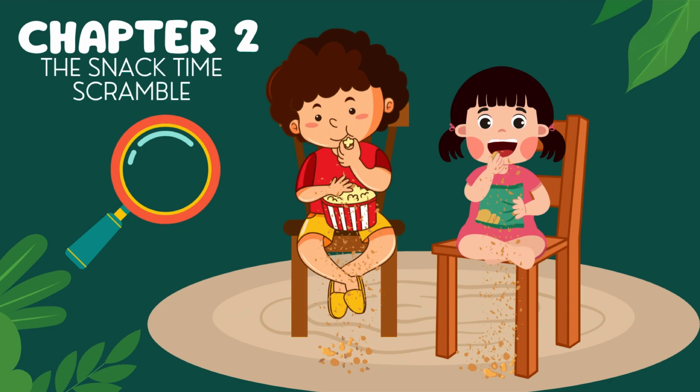Chapter 2, The Snack Time Scramble. The children drop crumbs, but can your creature spot the food first? Creatures with magnifying glass eyes, owl eyes, or chameleon eyes survive. The others are not going to be able to see those crumbs to get them. So sit down if your eyesight isn't sharp enough. Unfortunately, everyone with pinhole eyes, you are out because you cannot find the crumbs.